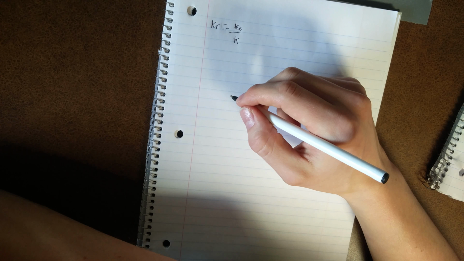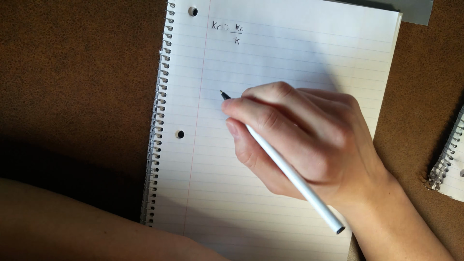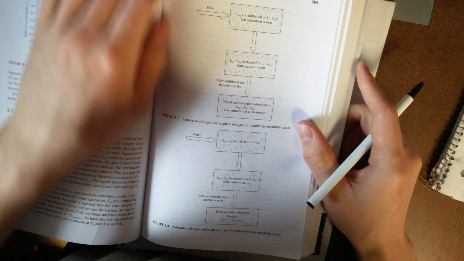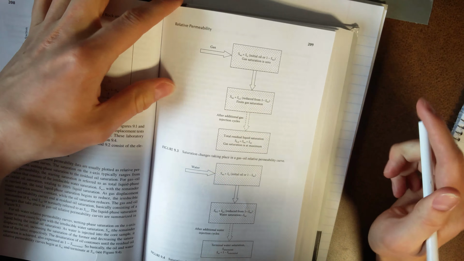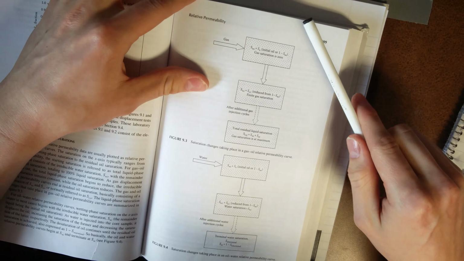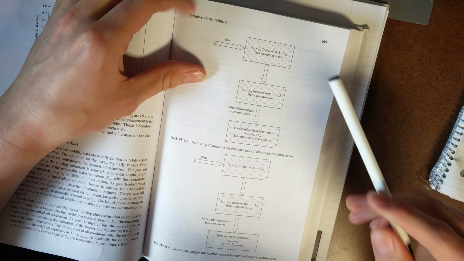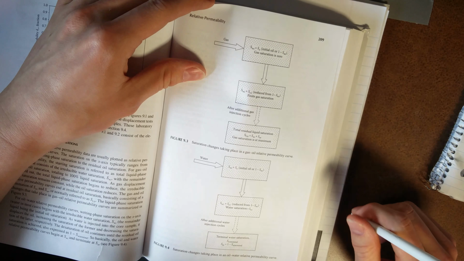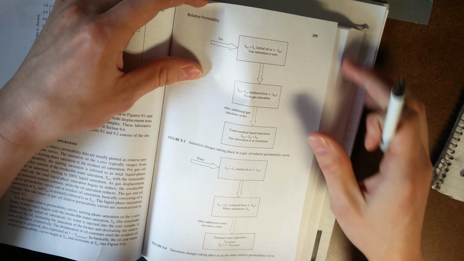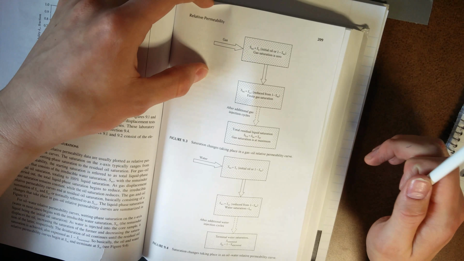And then the first thing is the fluid saturation for gas and water. As you can see here, you have your equations for the gas and the water for the permeability curves.